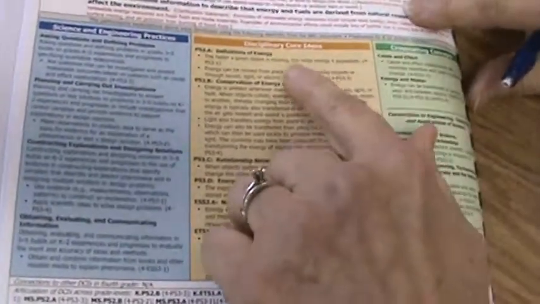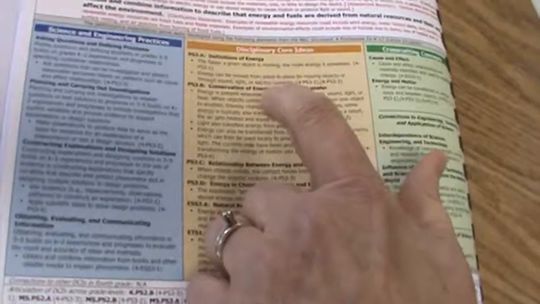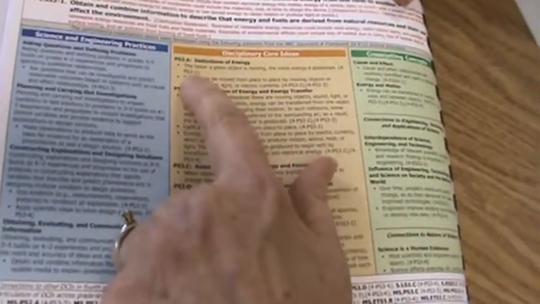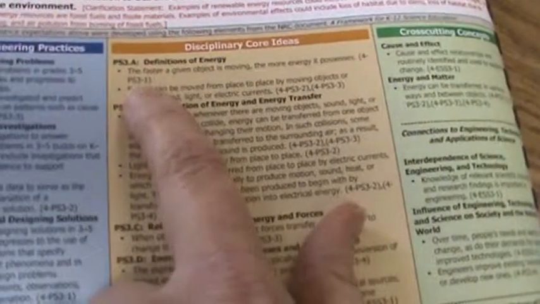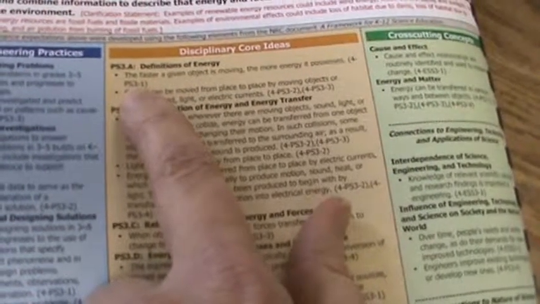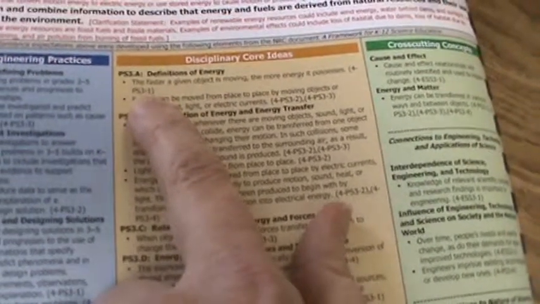When I look in the DCI, I'm looking for 4-PS3-1. I see that under definitions of energy, and it says the faster a given object is moving, the more energy it possesses. So I'm going to write in with my pencil on my document the DCI for that particular performance expectation.